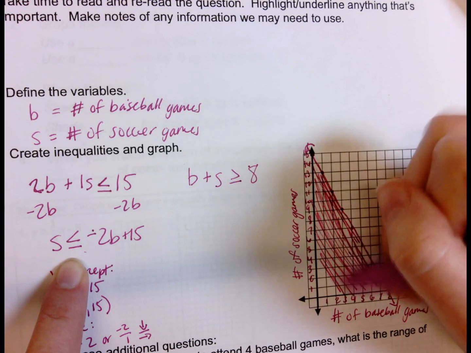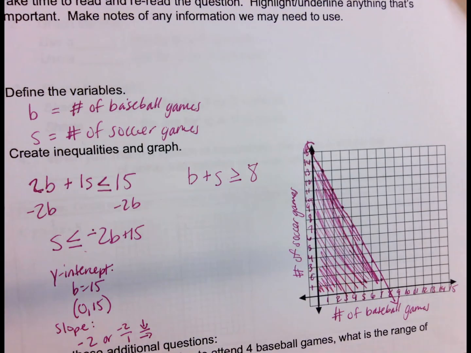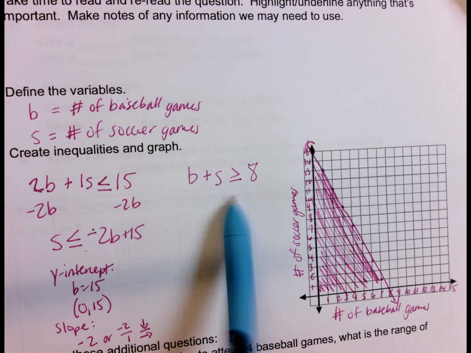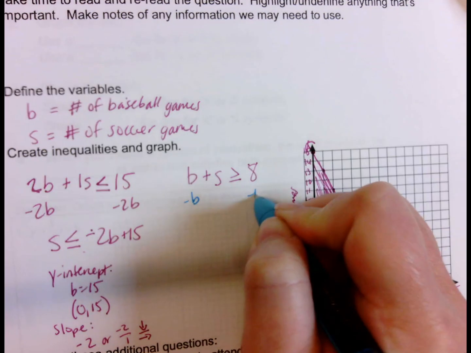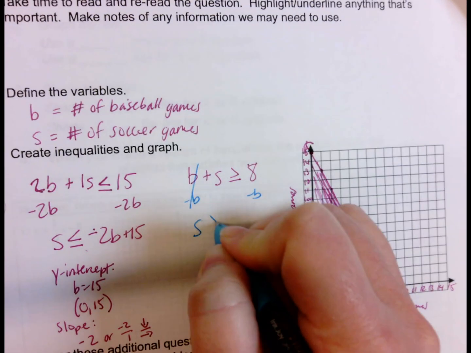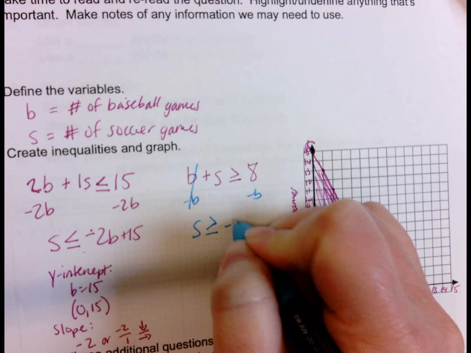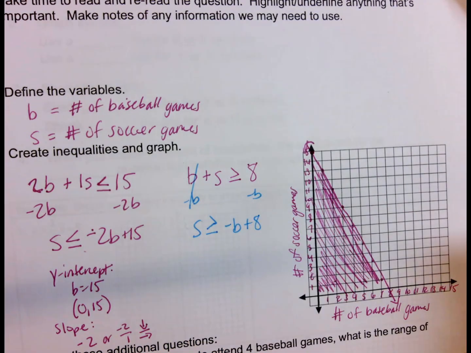Okay? And I don't want to do it real dark. It's kind of hard to do with a pen, but when you use your pencil, go kind of light so that you can still see what you're doing. Okay? All right, now I'm going to switch colors and we're going to work out this second inequality. So again, I want to get S by itself, so I'm going to subtract B and end up with S is greater than or equal to negative B plus 8.